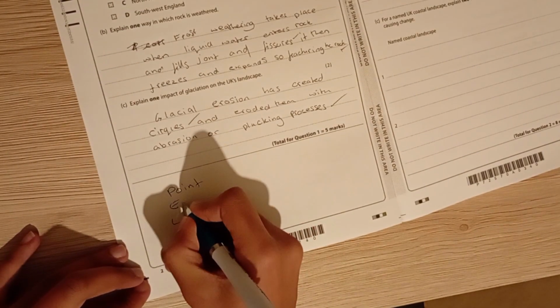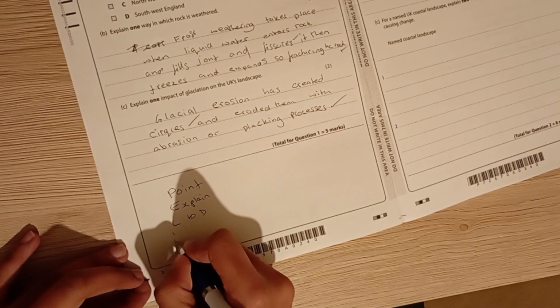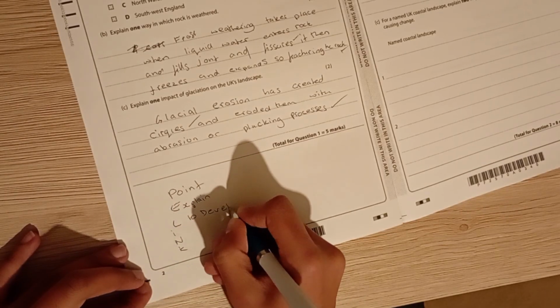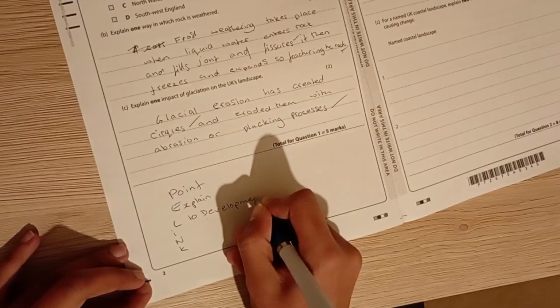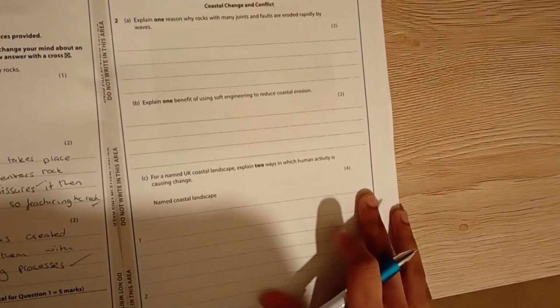You just follow the structure which you followed here: point, explain, and link to development. And that's how you get the most marks. Next question.